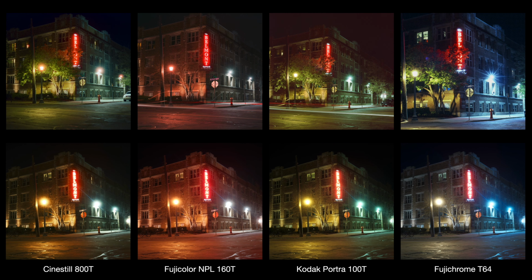And here again is the side by side. I think they all match fairly well, with the Cinestill 800T version being the one that is the most off from the film version.